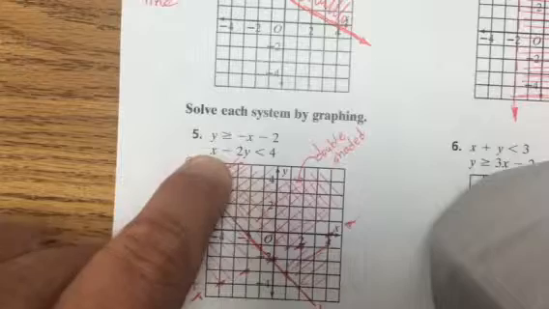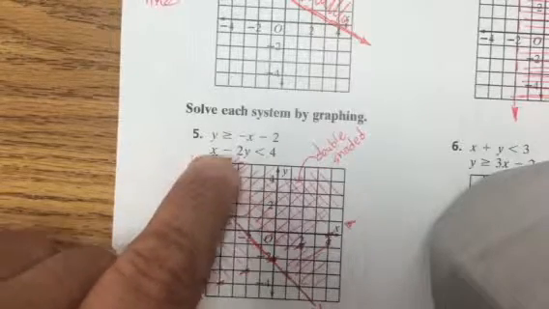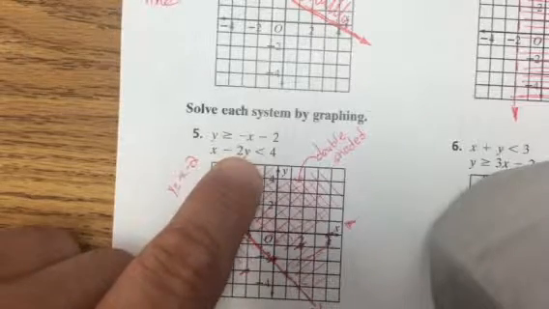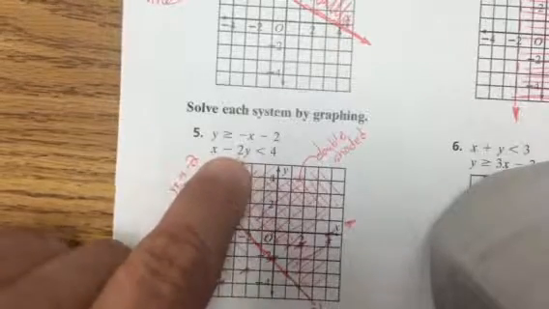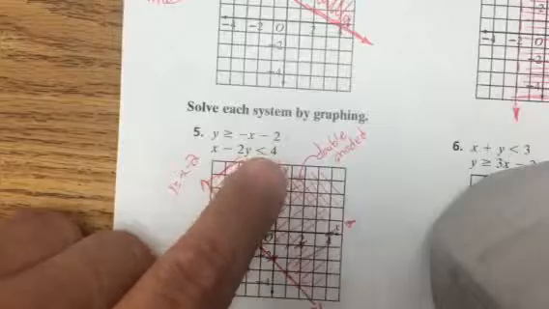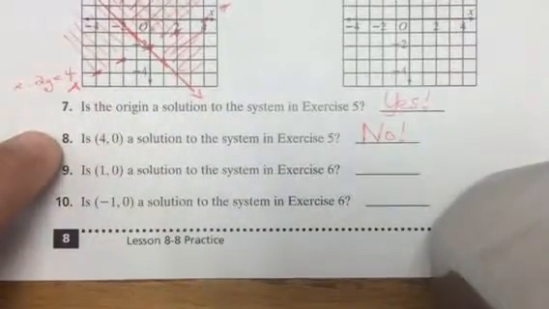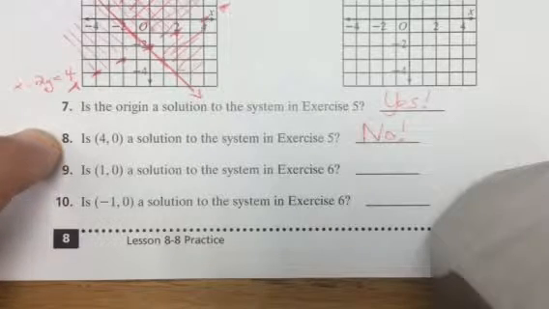If I plug in a 4 for x and a 0 for y, I'm going to have 4 minus 0, which is 4. Is 4 less than 4? No, it is not. So my answer to number 8 is no. In the next video, I'm going to do number 9.